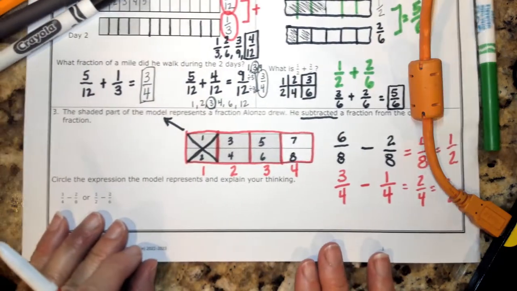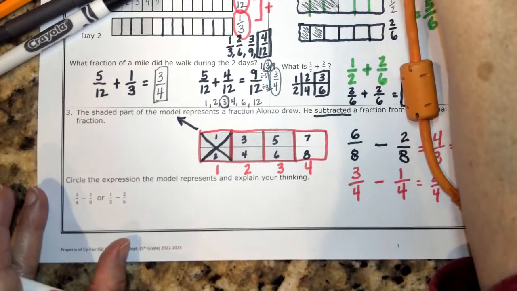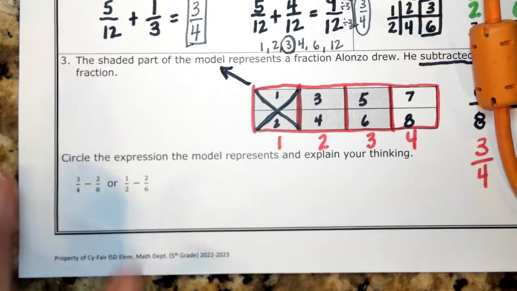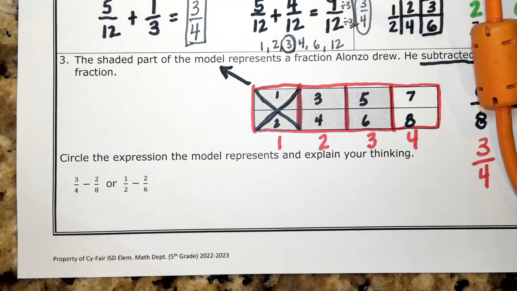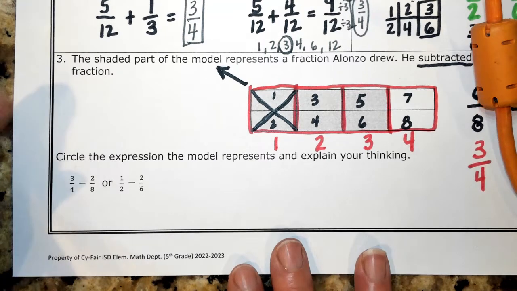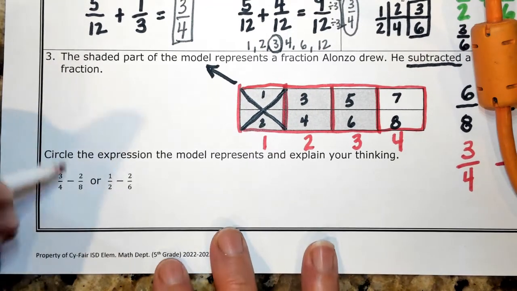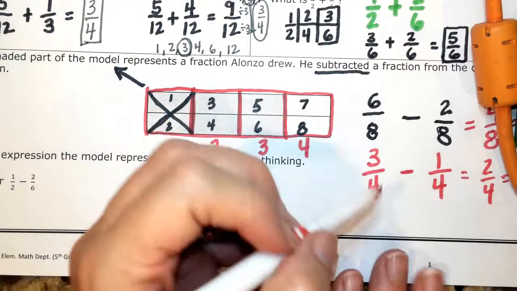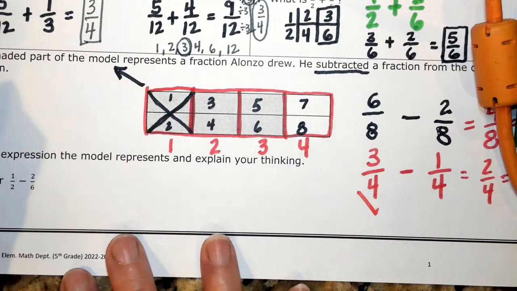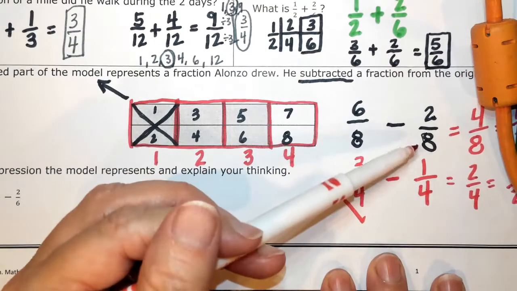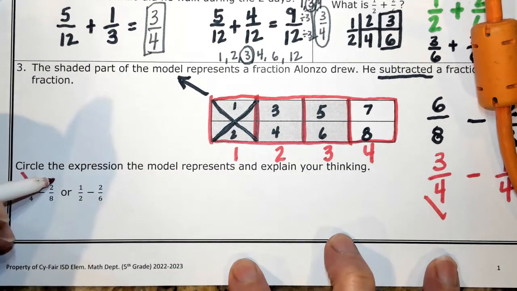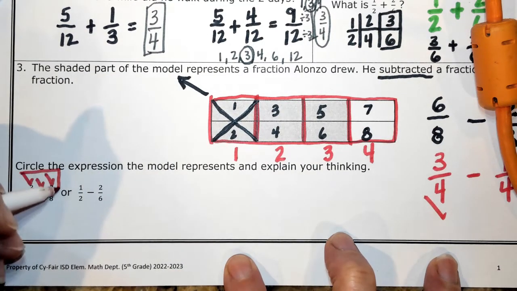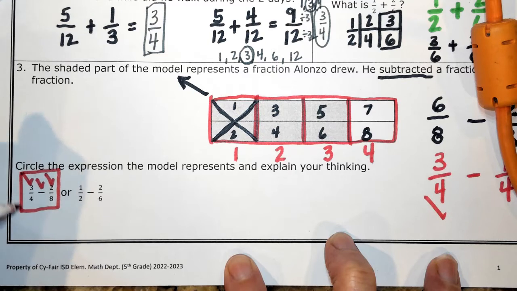So when I go back to my picture and I look at the examples that are given to me, let me zoom in just a little bit because it's kind of out of focus. I'm looking for something that's going to match. Well, I see 3/4 is represented right here, minus, and it looks like instead of using 1/4, they use 2/8. So the expression that I would want would be this one right here.